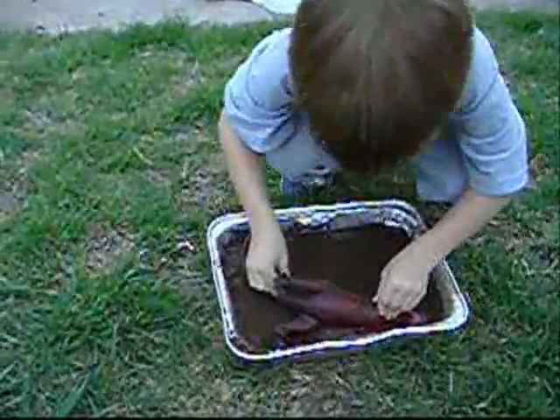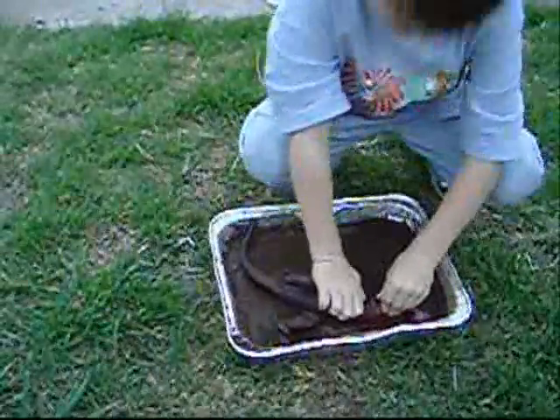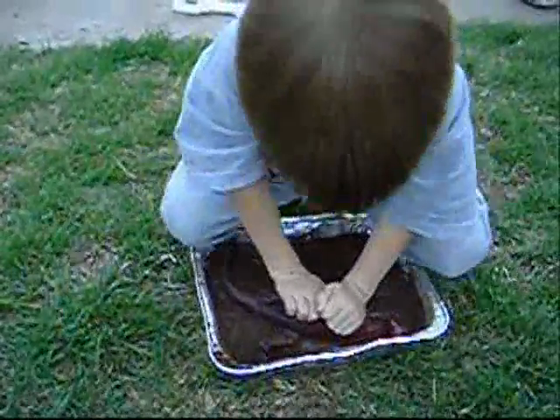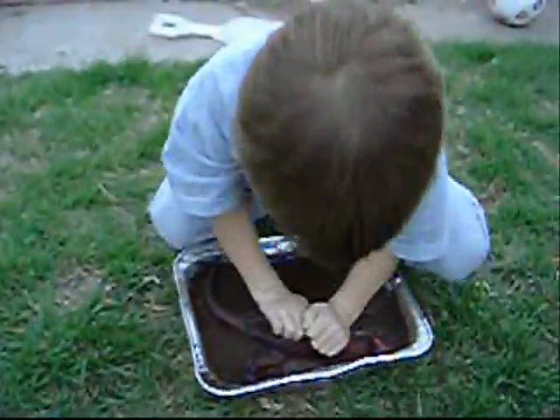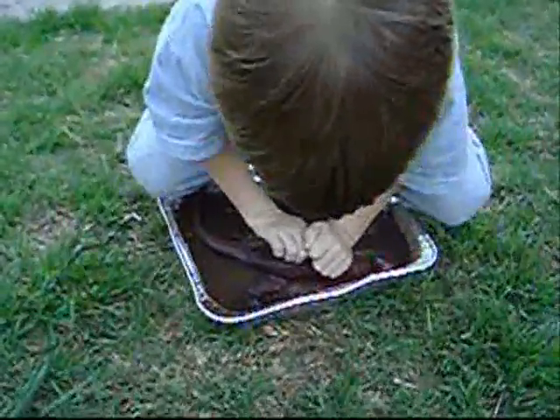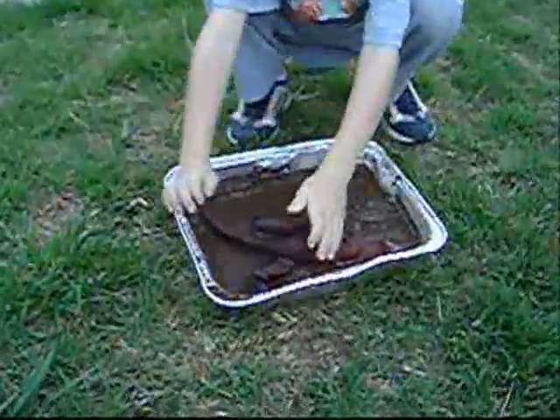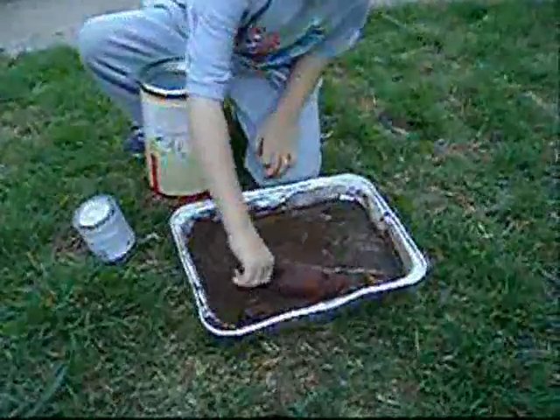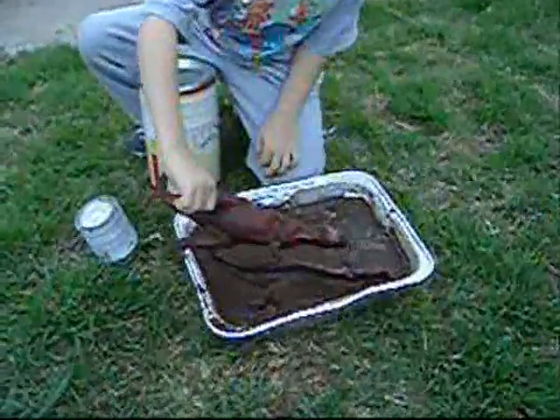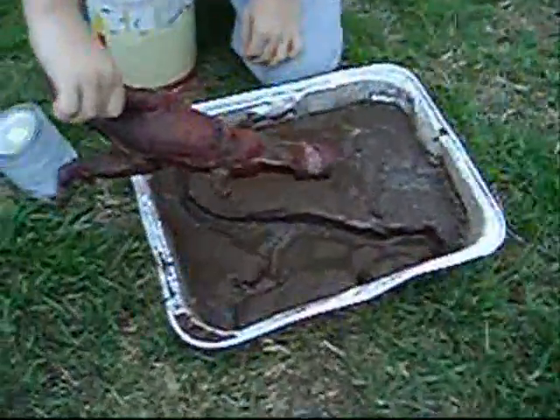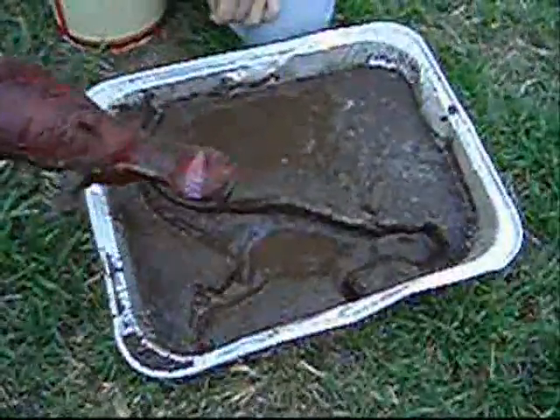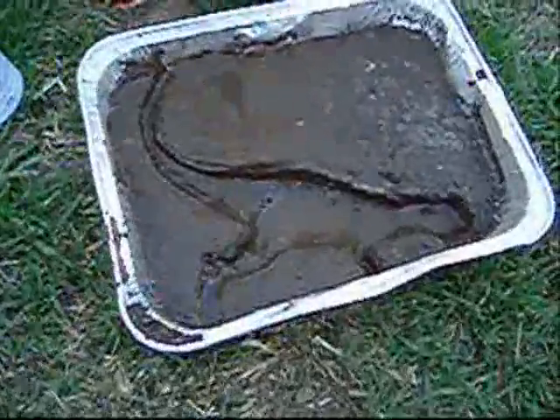After my pan's full of mud, I press my dinosaur into the mud, just like the Tyrannosaurus Rex got stuck in the swamp. After that, I pulled the dinosaur out of the mud. The dinosaur's impression was left in the mud.